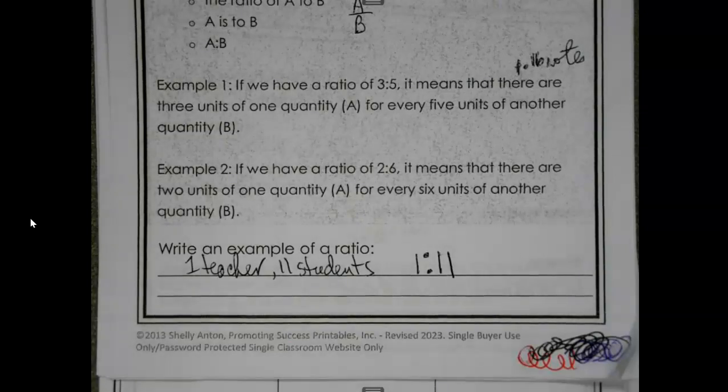So if somebody was trying to say, well, we wanted to keep that ratio, but we need to put more students in the class because we don't have room, then we could go up to, hey, if I had 2 teachers, how many students would I have? And we can figure that out with a proportion. But it all starts with a singular ratio.